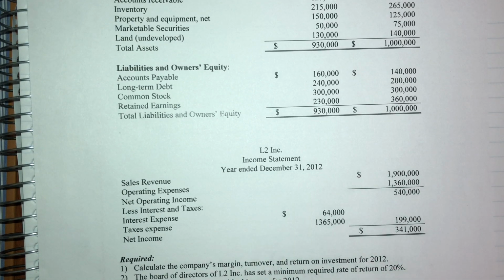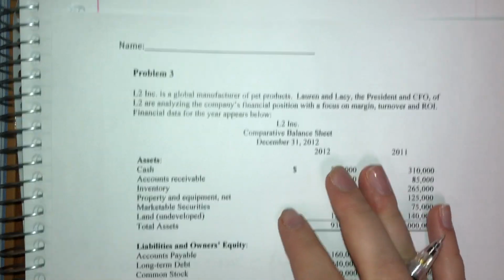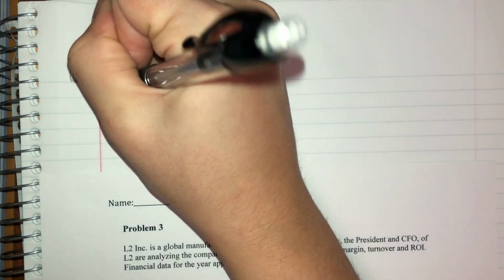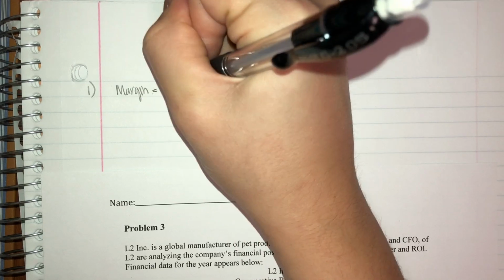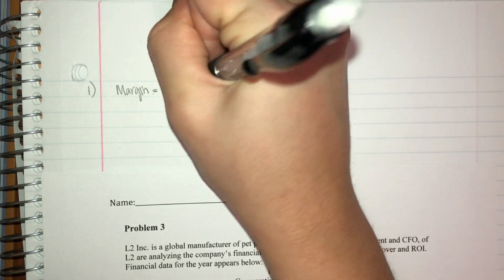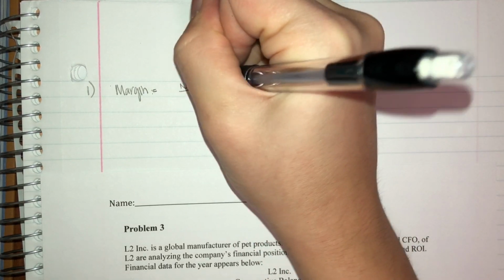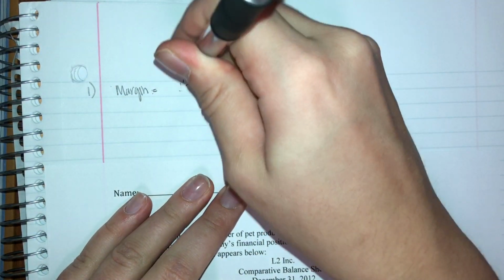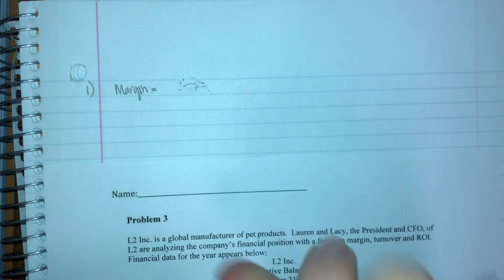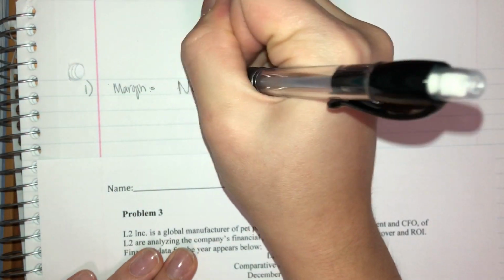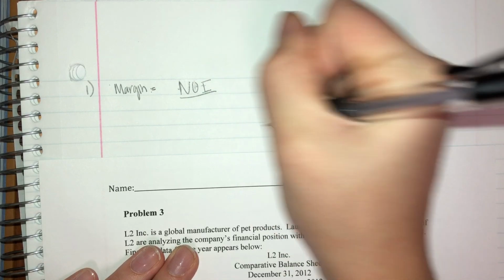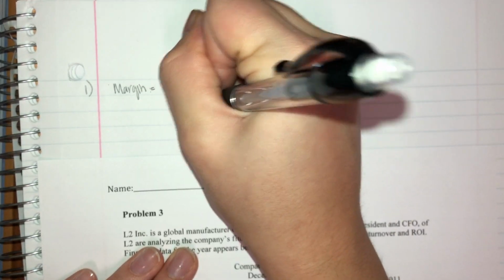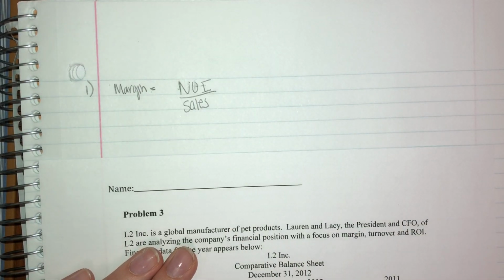So let's first determine the formula for margin. I'm going to write margin up here. Oh, you can't see that, we're going to make that bigger. So the margin is equal to net operating income over sales. That's the formula.